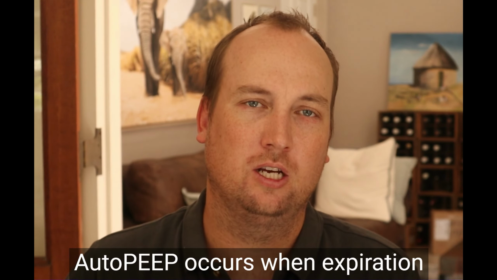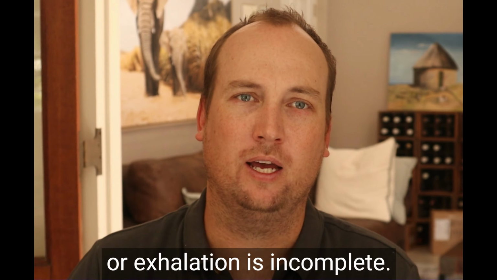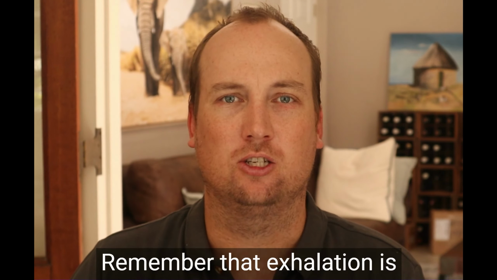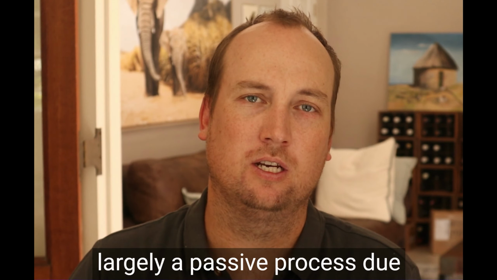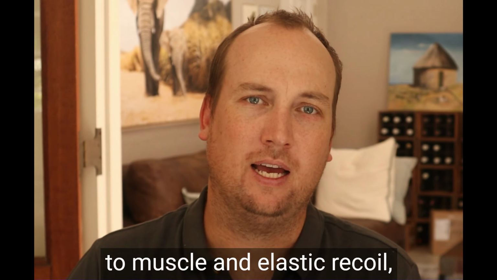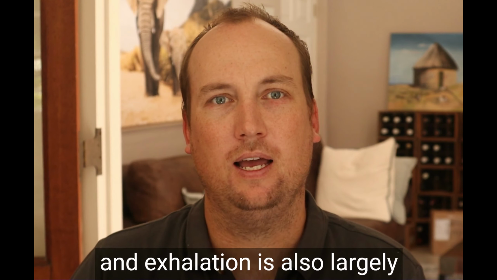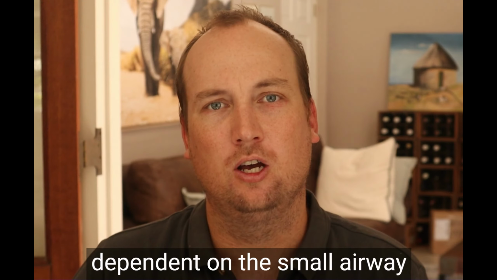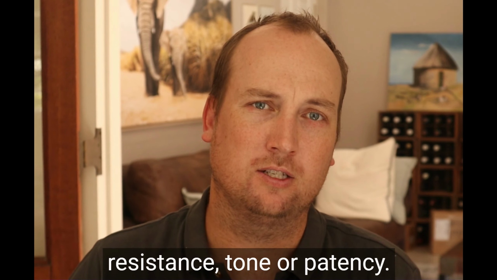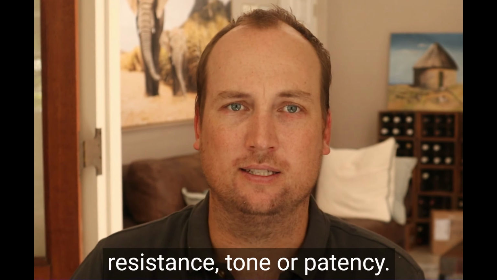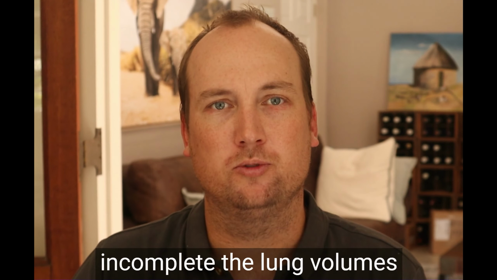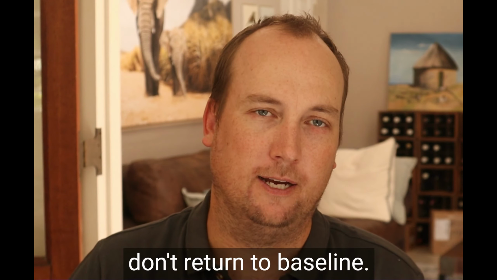Auto-PEEP occurs when expiration or exhalation is incomplete. Remember that exhalation is largely a passive process due to muscle and elastic recoil, and exhalation is also largely dependent on the small airway resistance, tone or patency. When exhalation is incomplete, the lung volumes don't return to baseline.